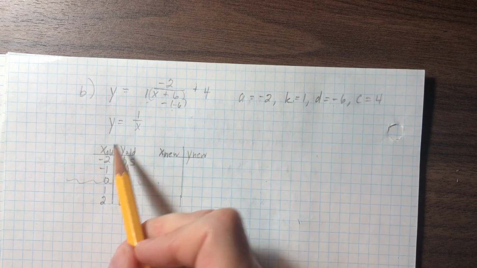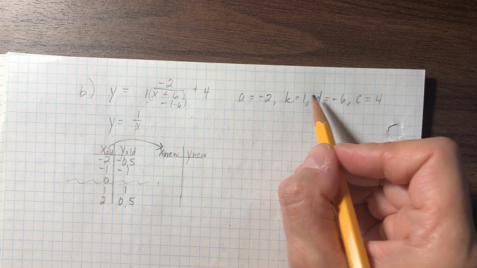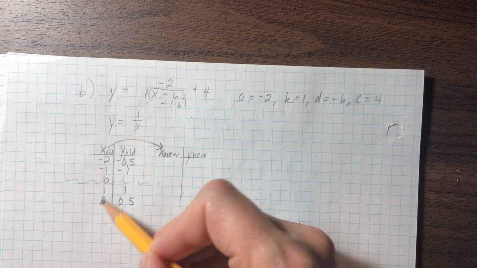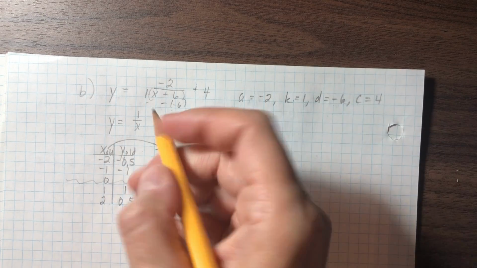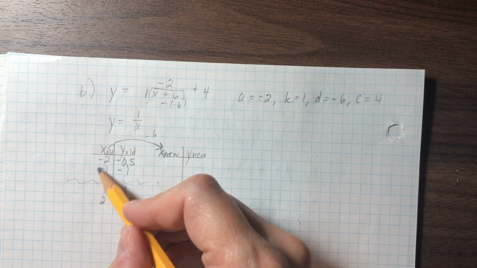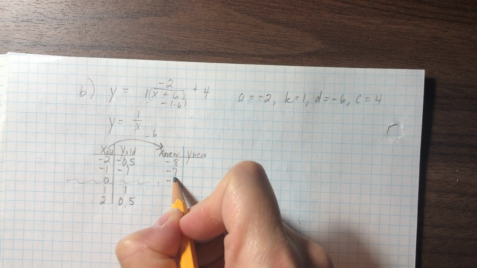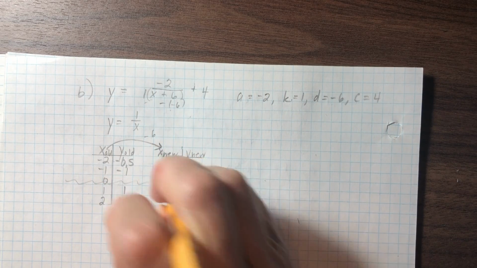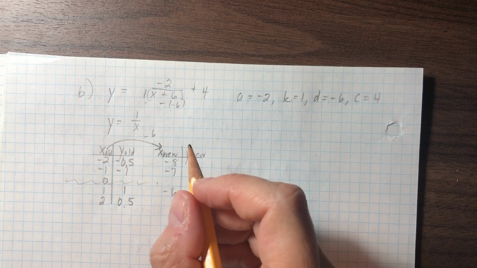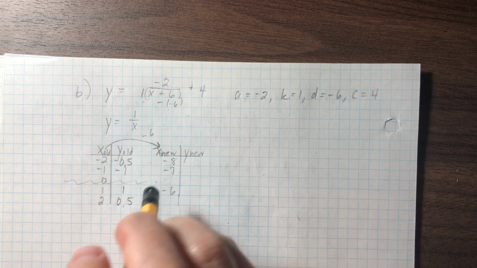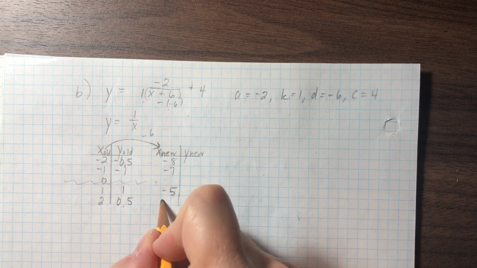So to get the new X coordinates from the old ones, I have to multiply these old values by the reciprocal of K, so multiplying by 1, which is not going to change them. And then I'm going to add -6, which is the same as just subtracting 6. So I have to subtract 6 from all these numbers, and that would give me -8, -7, I'm not going to use that one. -6. Sorry. -5 and -4.